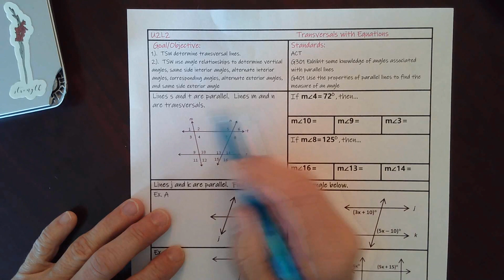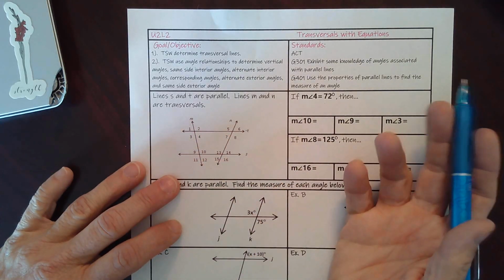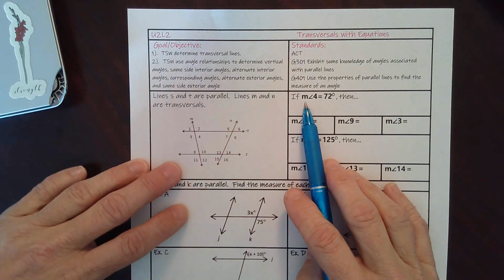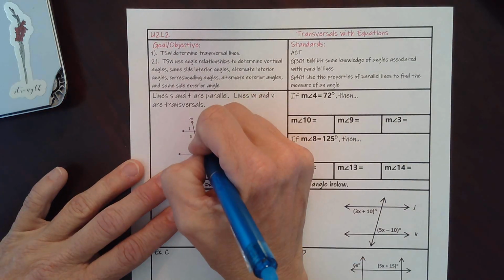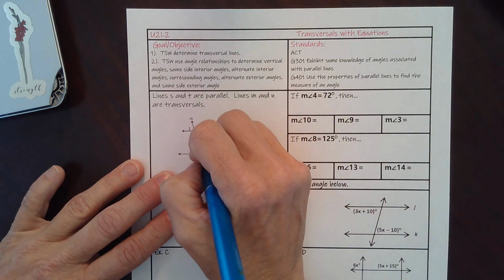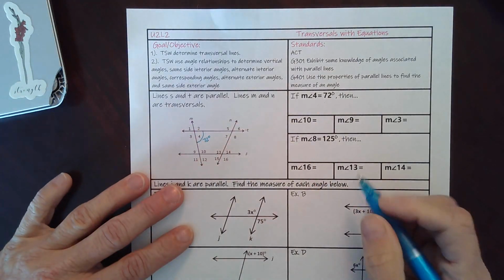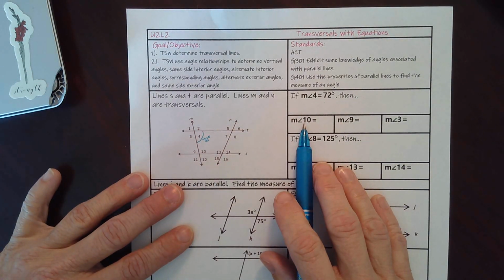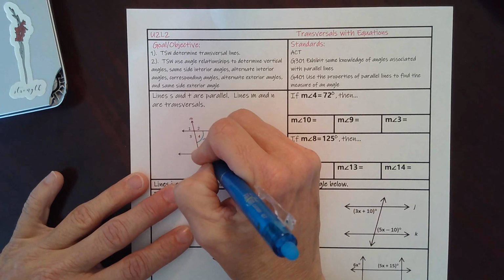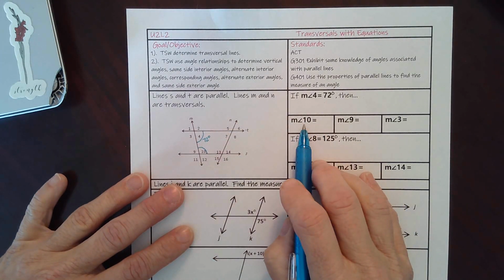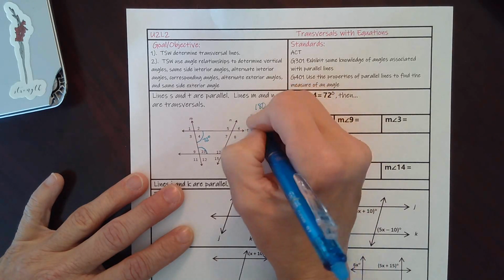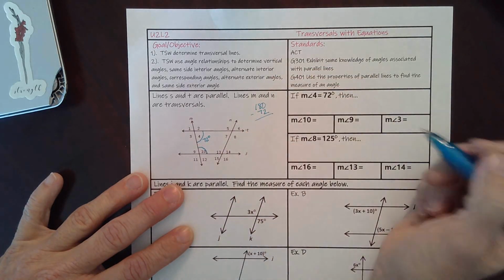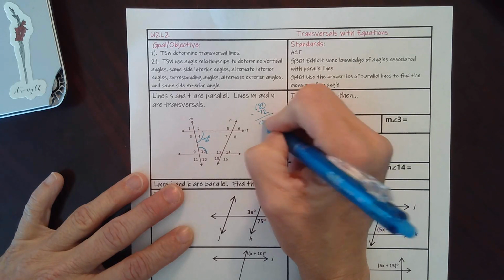Lines M and N are transversals. Okay, so if the measure of angle 4 is 72 degrees, so if this angle right here is 72 degrees, then the measure of angle 10 would have to be whatever 180 minus 72 is, and that is 108.